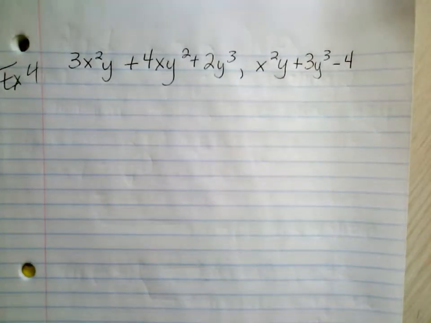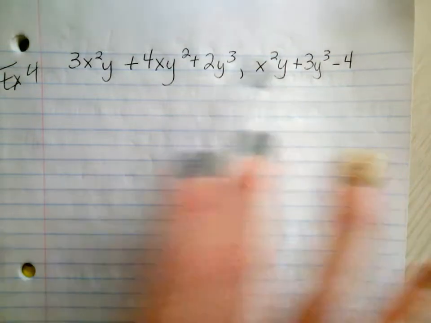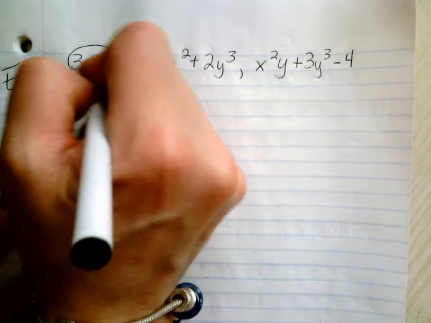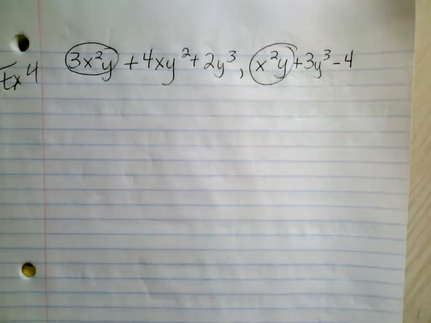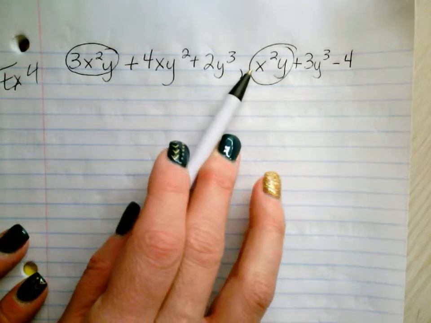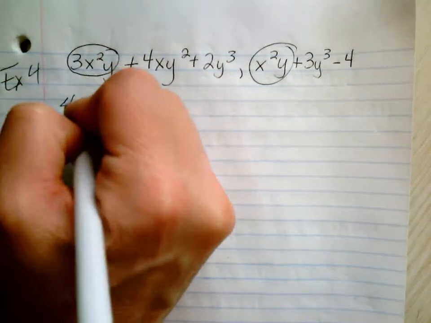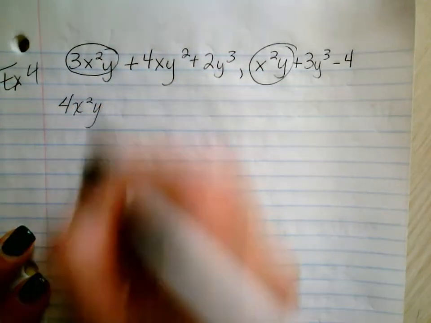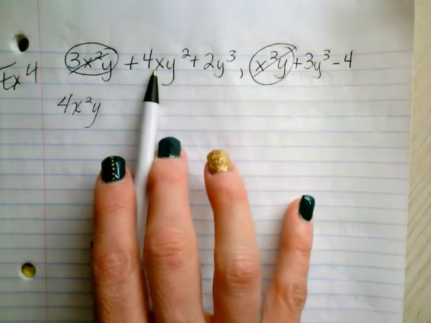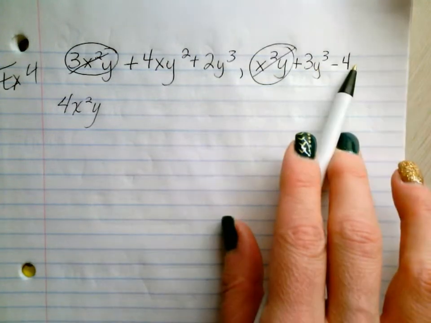Since we are adding, all we have to do is look for like terms and combine them. First I'm going to combine these. You can stack it up and down if you like, as in a regular arithmetic problem, or you can list them and simply combine them. 3x squared y combined with 1x squared y is 4x squared y. I cross them off as I go so that I don't make a mistake. Can we combine the xy squareds with anything? Nope.